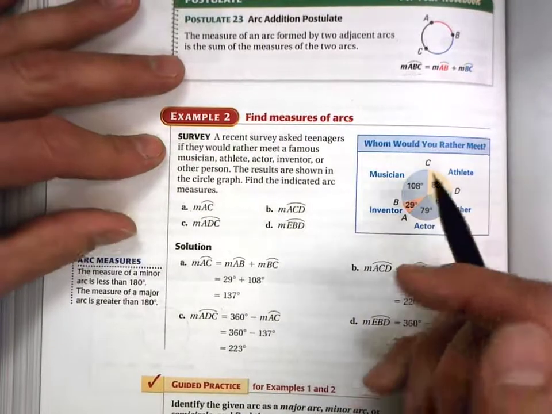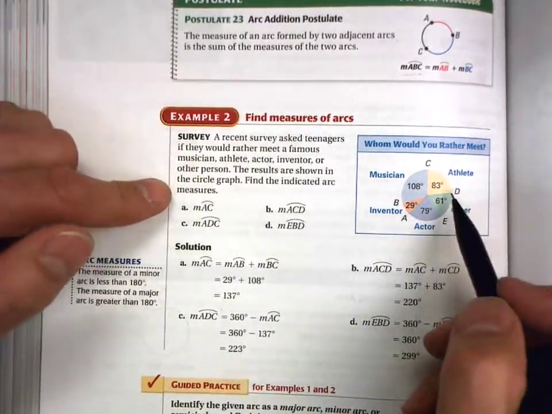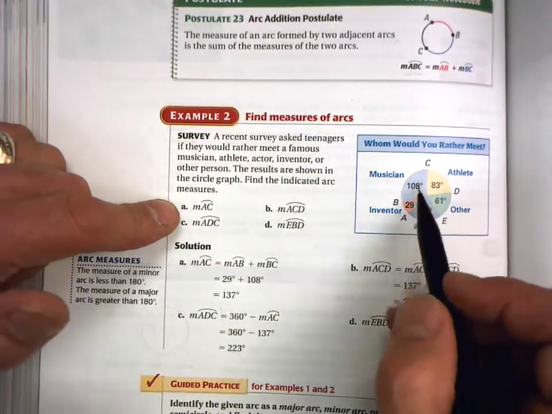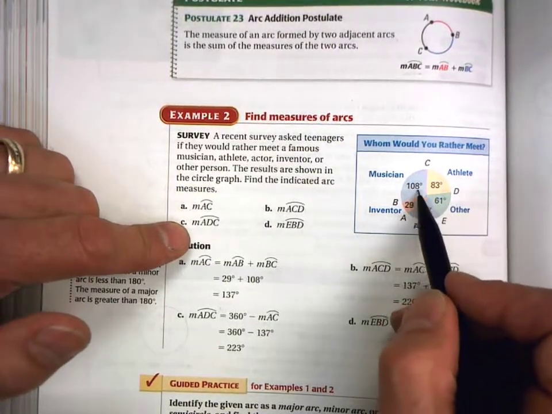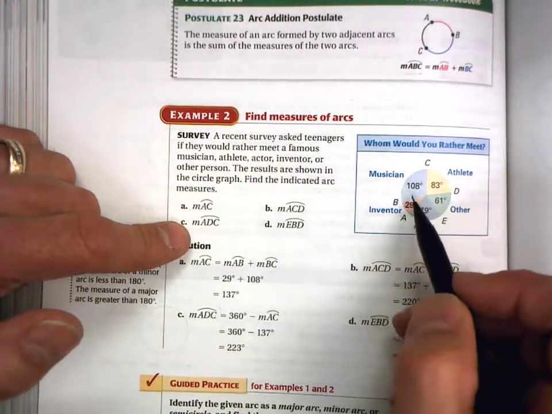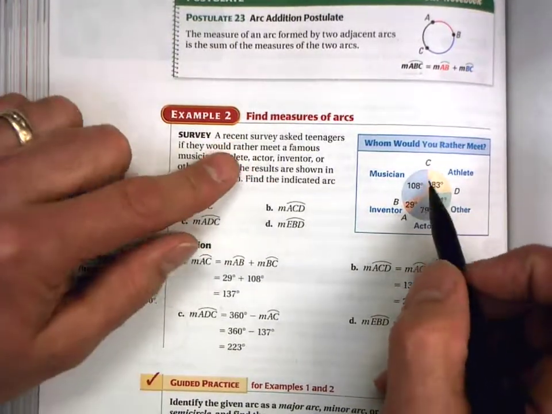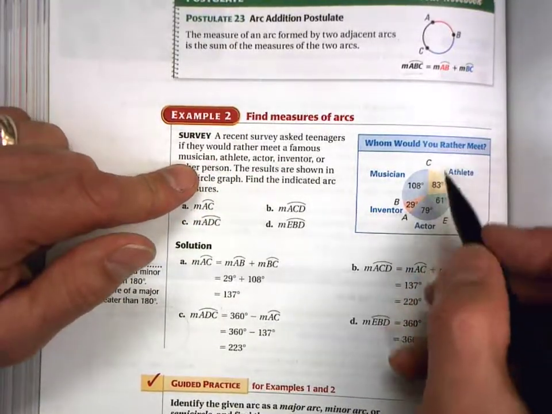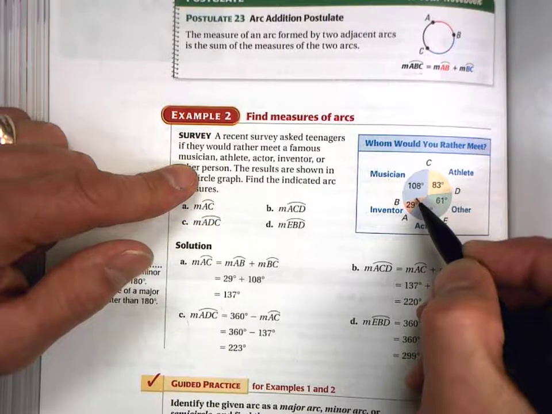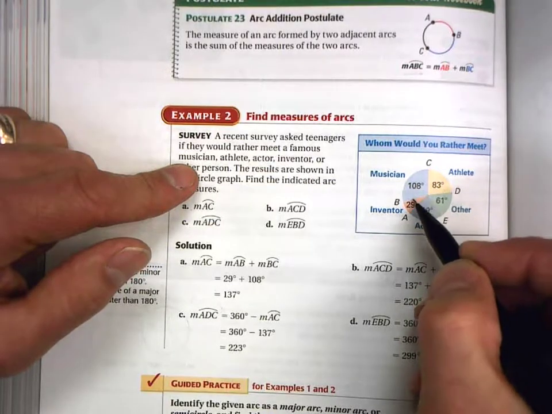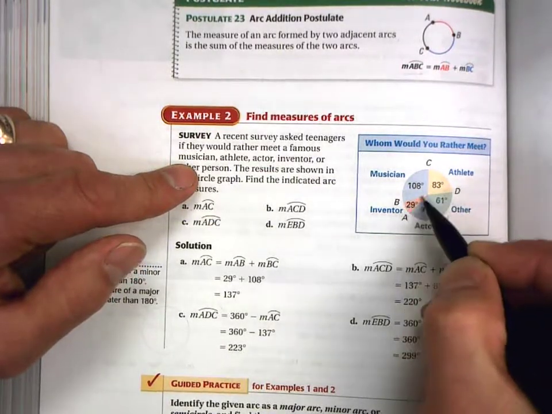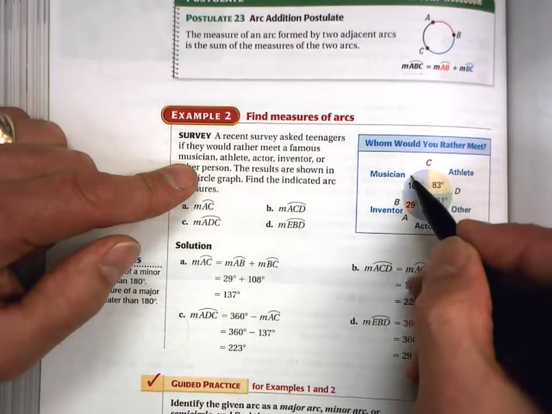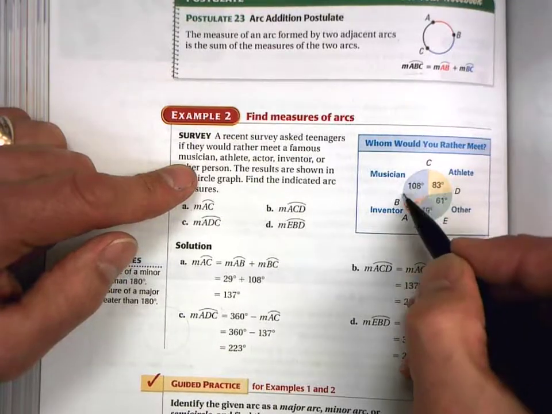Example number 2 in your book. They have a survey of teenagers, and notice that what's here is not the percentage. It's not saying this is 108% of the teens surveyed, nor is it saying 108 teenagers, but it's saying the central angle of this angle, the blue angle here, is 108 degrees. And so therefore, the measure of this arc is also going to be 108 degrees.